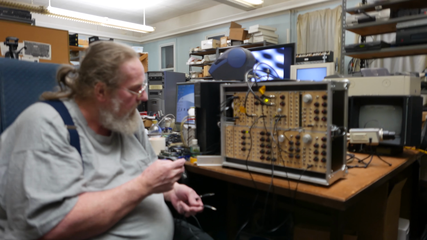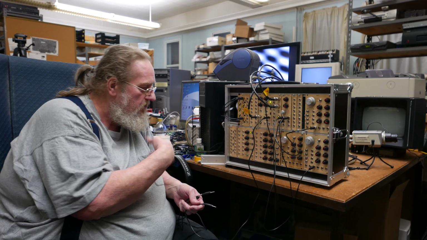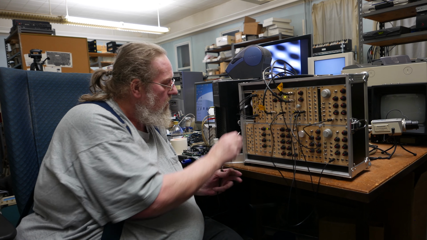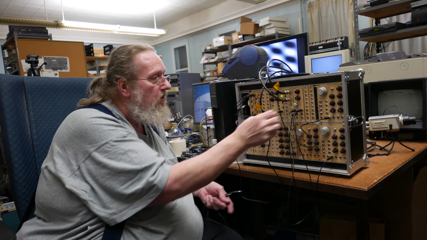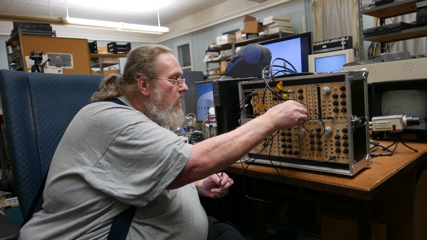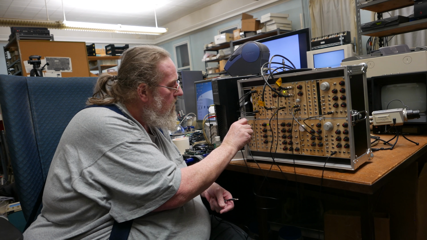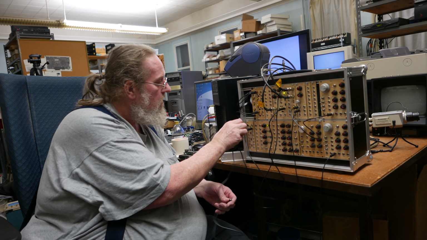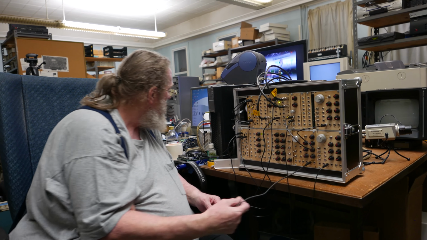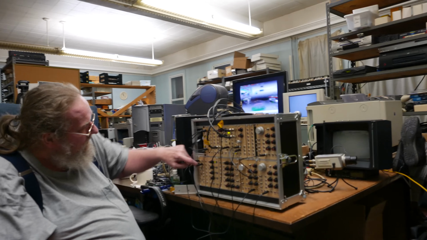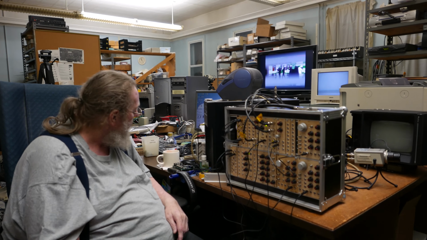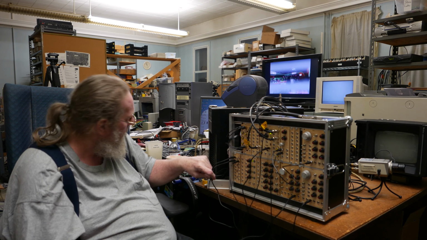Okay. Each one has a switch on it to choose whether it's a VCA or a multiplier. Let's just take the simple example here. We take the TV signal and we're running it through in VCA mode.